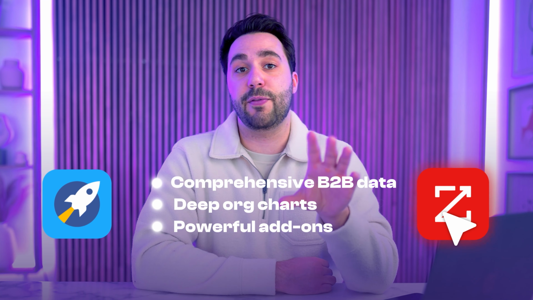But here's the bottom line. RocketReach stands out for its direct, no-frills approach to prospecting, offering a quick access to emails and phone numbers. ZoomInfo dominates when you need comprehensive B2B data and deep organizational intelligence. Both can boost your sales pipeline, it's just a matter of which features align with your company's scale and goals.